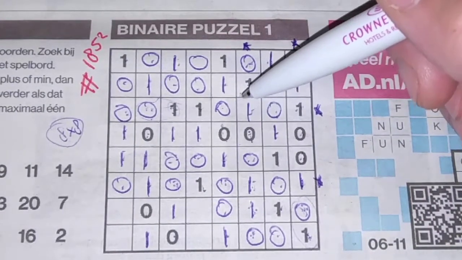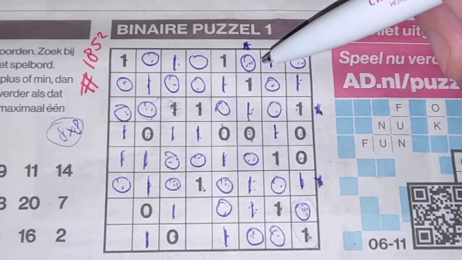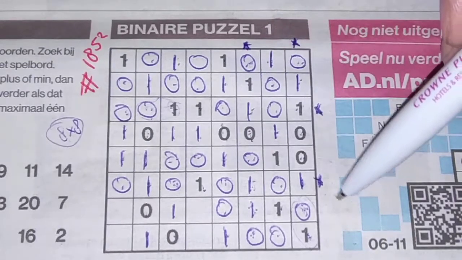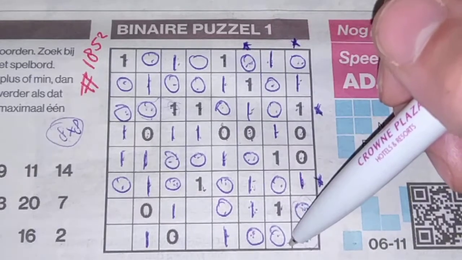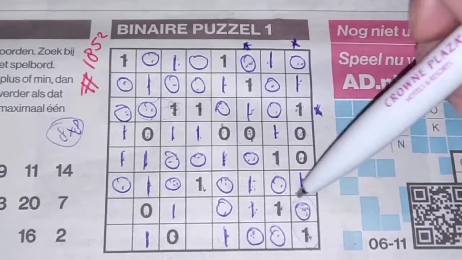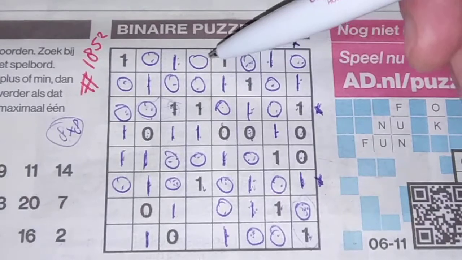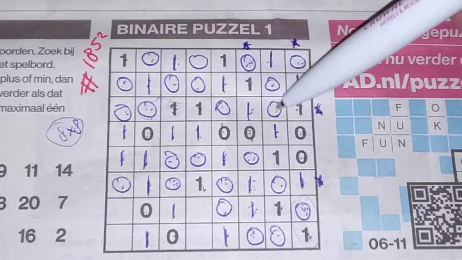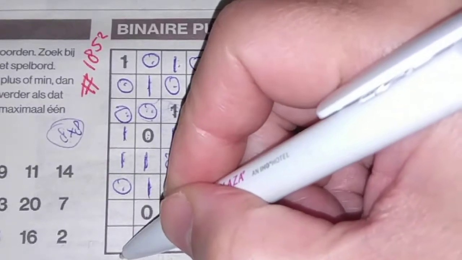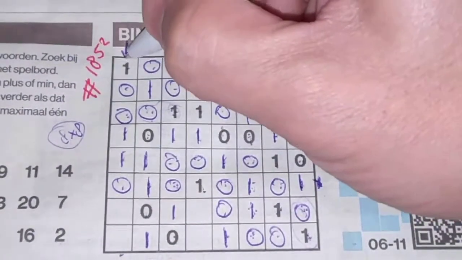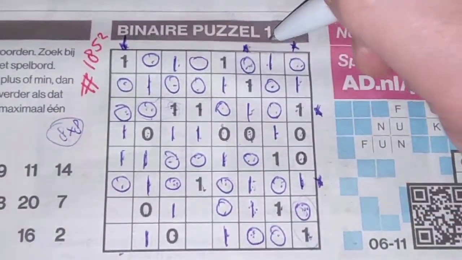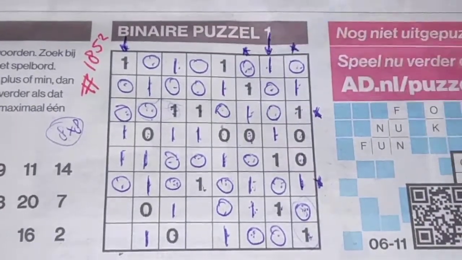Then need to compare again. Let me see. Do we have here double 0? Yes. Can you see the first column and this column?